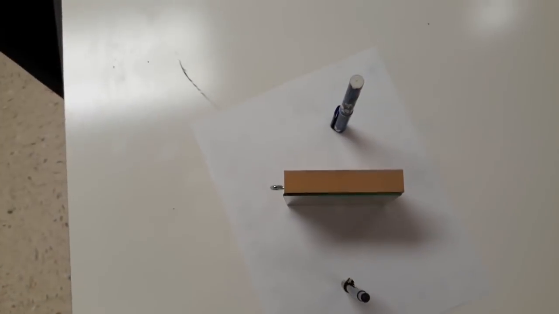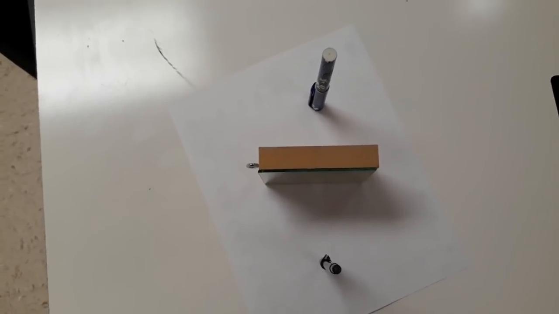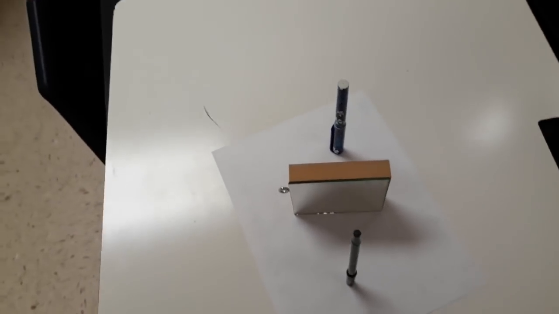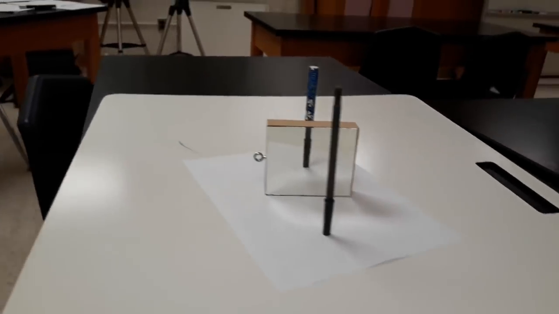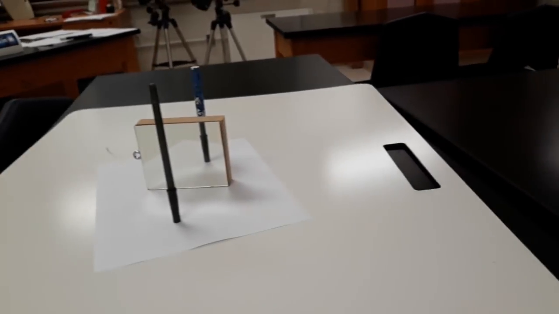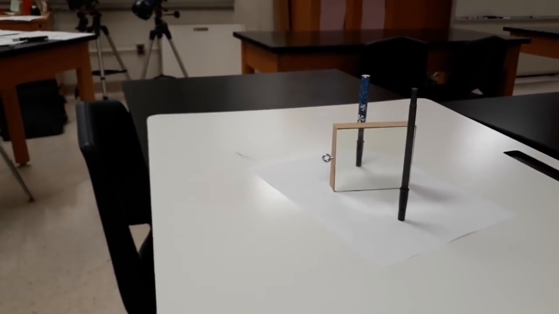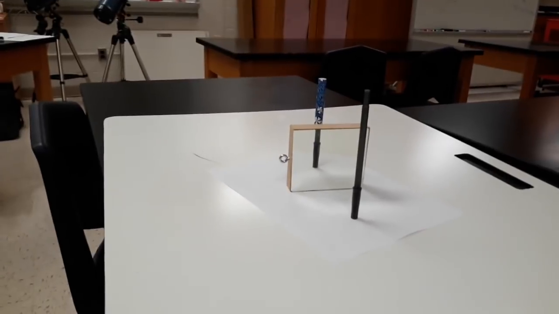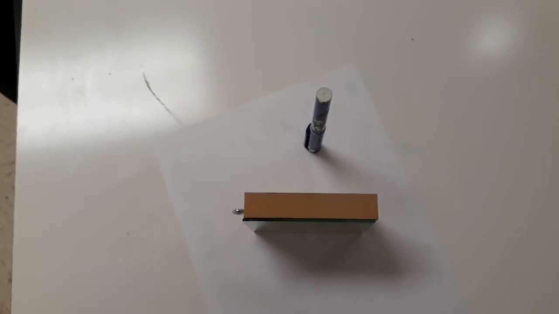Let's try something else. This time I've put the funky pen the same distance behind the mirror as the black pen, and I put it right in a line behind it. Let's see if that works. Here we go, back and forth, back and forth. I think you can see that the image of the black pen and the funky pen move exactly the same. In fact, this makes it look like the funky pen's bottom is in fact the black pen. This means that the location of the image of the black pen is at the location of the funky pen, which is the same distance behind the mirror.